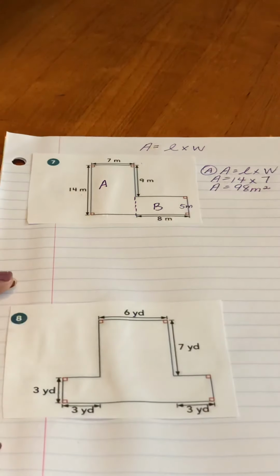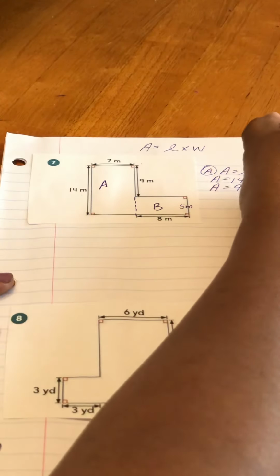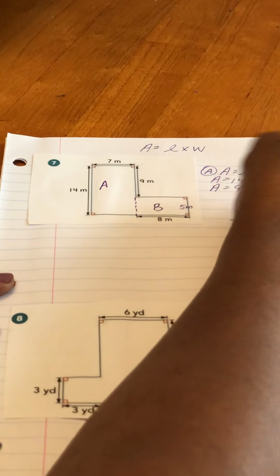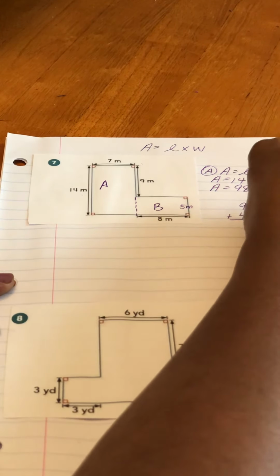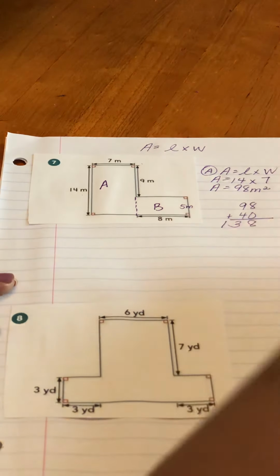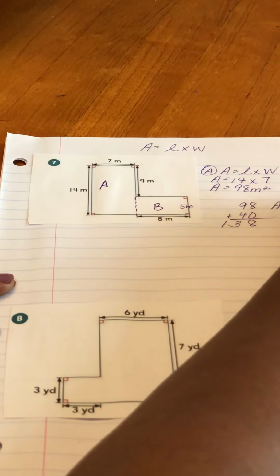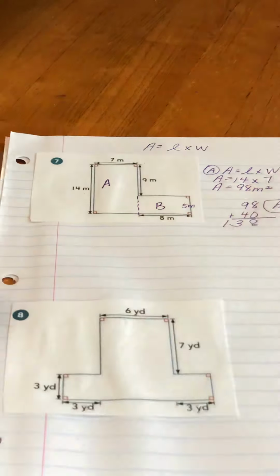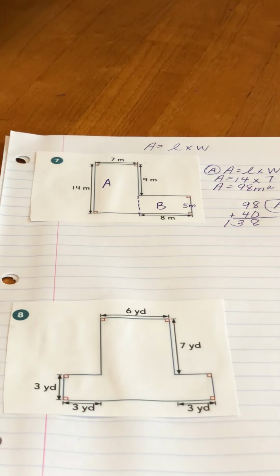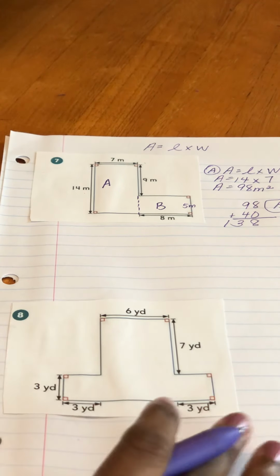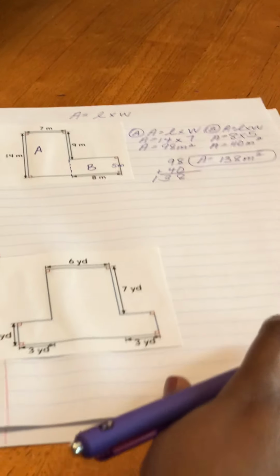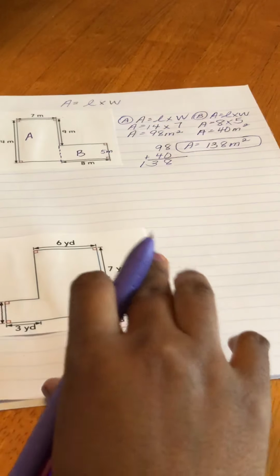Are we finished? No. No. Okay, I have to add them together. Okay, so A equals 138 square meters, the area. Okay, I circle it because that's my final answer. Okay, let's take a look. Let me put this so you guys can see it. Let's take a look at this last one.